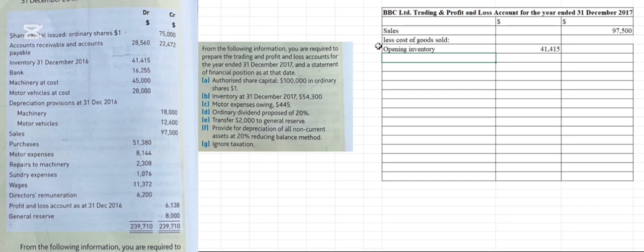Next, we'll add our purchases to our opening inventory. So add purchases. Purchases figure is $51,380. We add these two figures together, our total should come to $92,795. Then we're going to less our closing inventory from this amount.